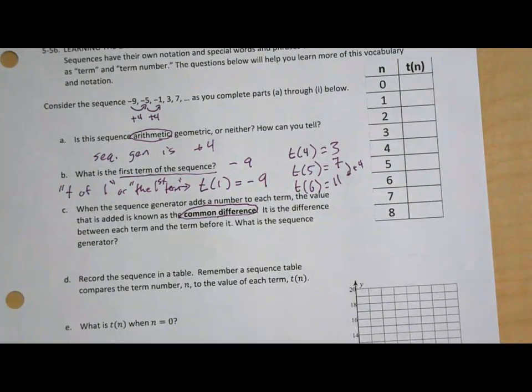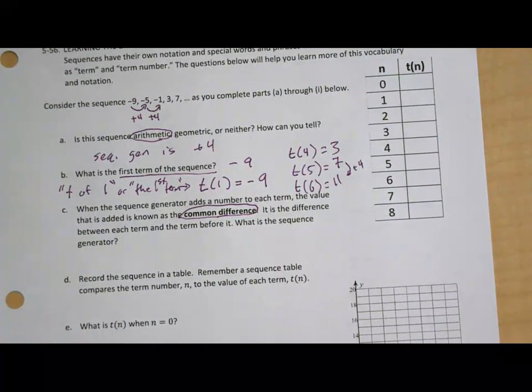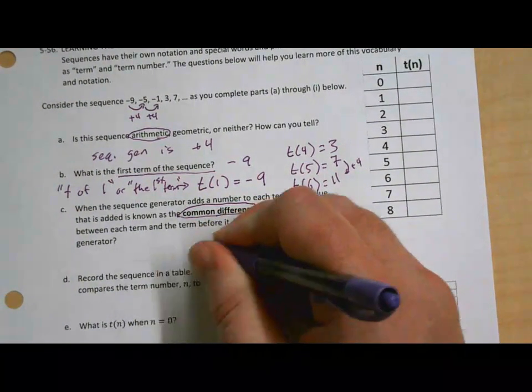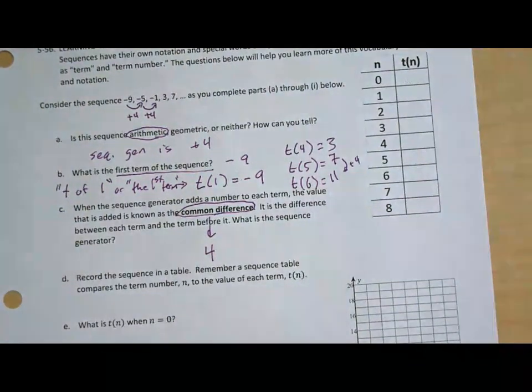Okay, so from here on, remember on Thursday I said arithmetic sequences are when we're adding or subtracting. I want you to modify that a little bit. Arithmetic sequences, we're always adding something. It's just sometimes we add a negative. So our common difference would be negative if we had a decreasing sequence. What is our common difference in this case? I'd say our common difference is 4, because we are adding 4.